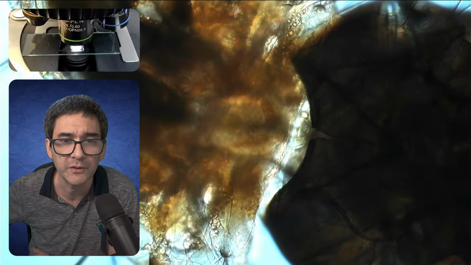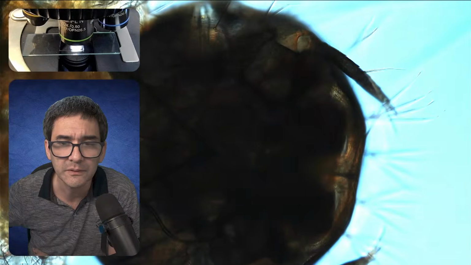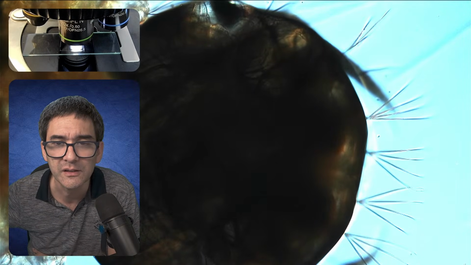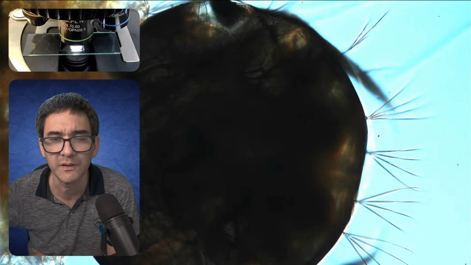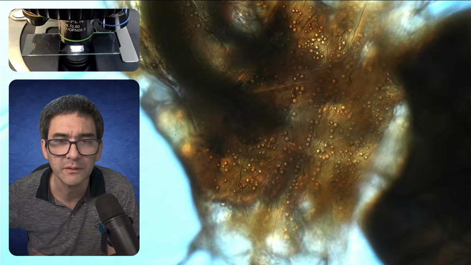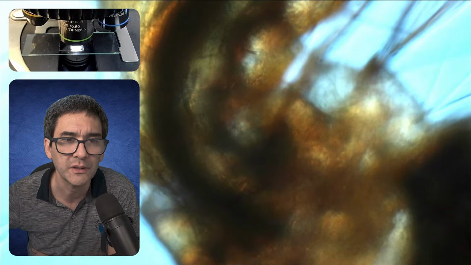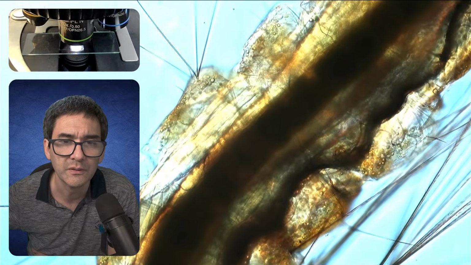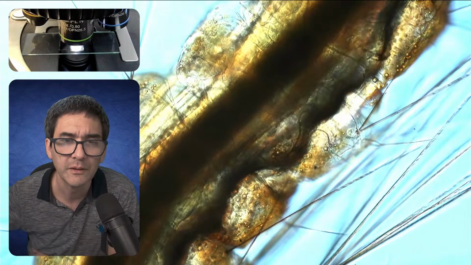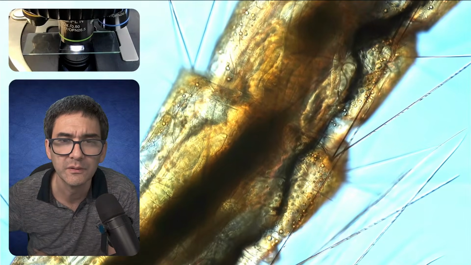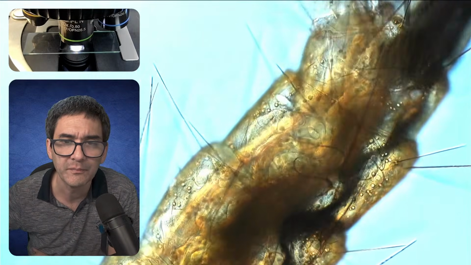Let's go up a little bit again with the magnification here. This is already quite dark and highly pigmented. Look at those fine details. I'm quite sure that these must be some kind of sensory hair, maybe. Look at all of the details that you're able to see here, plus the digestive system. Maybe we're able to see the peristaltic movement as well.